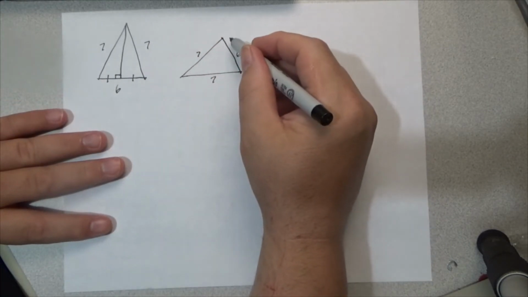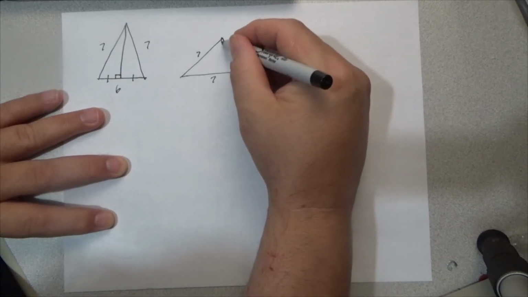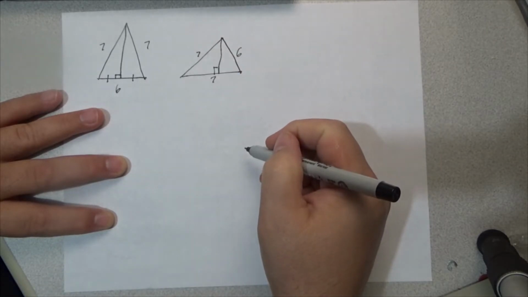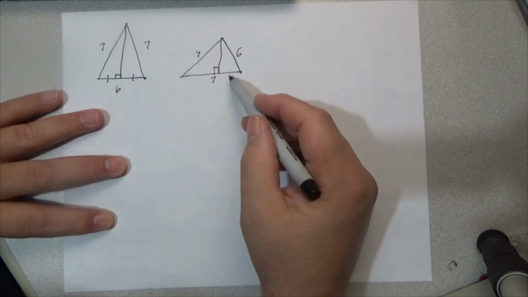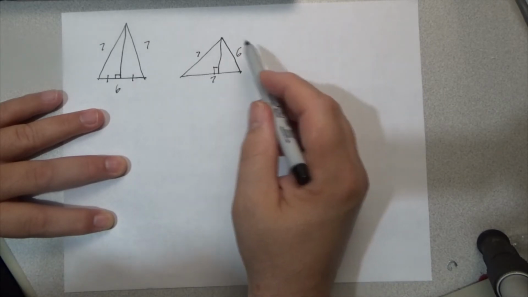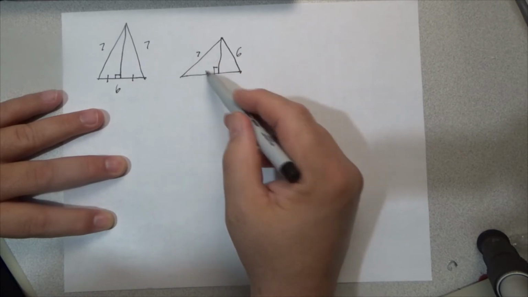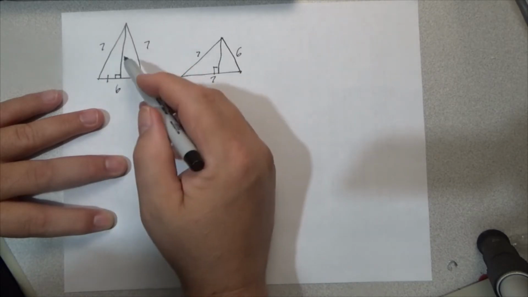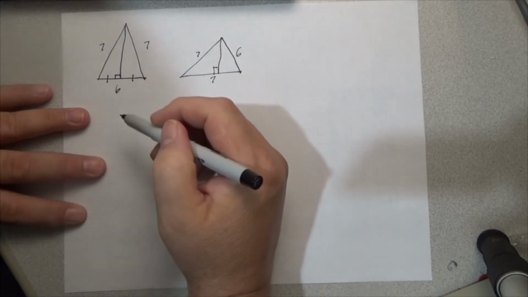Now if I were to draw an altitude at this vertex right here, remember an altitude is going to be perpendicular. So it would be like that. Now in this case, it doesn't bisect this base right here because in this case, this is an isosceles triangle, but we're not talking about the vertex angle being between the 2 equal sides. Over here, the vertex angle is between the 2 equal sides, and the perpendicular will cut that base in half.